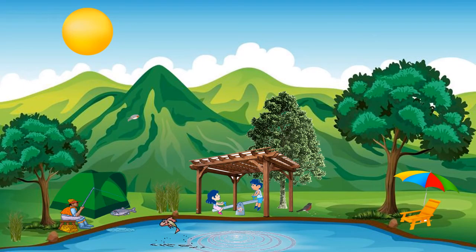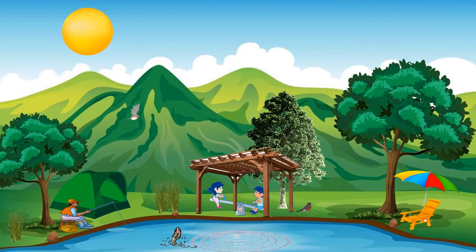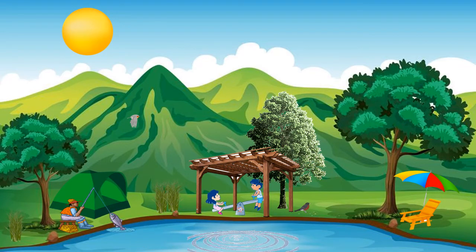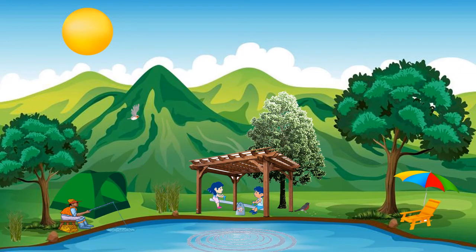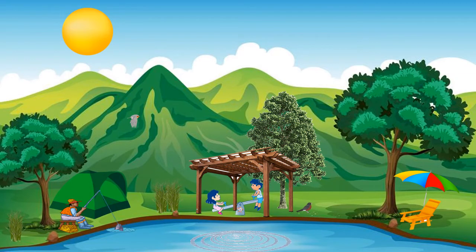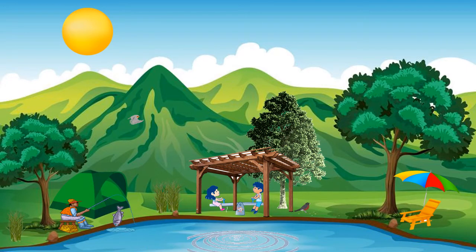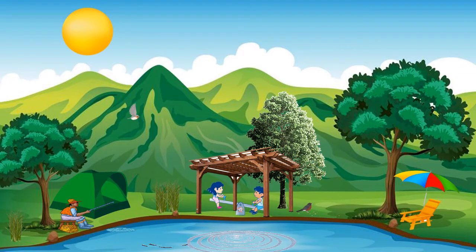Let's take a look at this scene right here. Do you think that some places in this scene are warmer than others? Very good, yes! Some places are warmer than others because the heat coming from the sun makes them warmer.